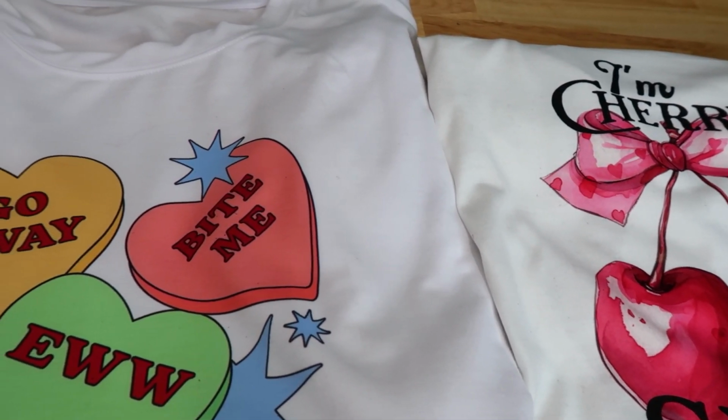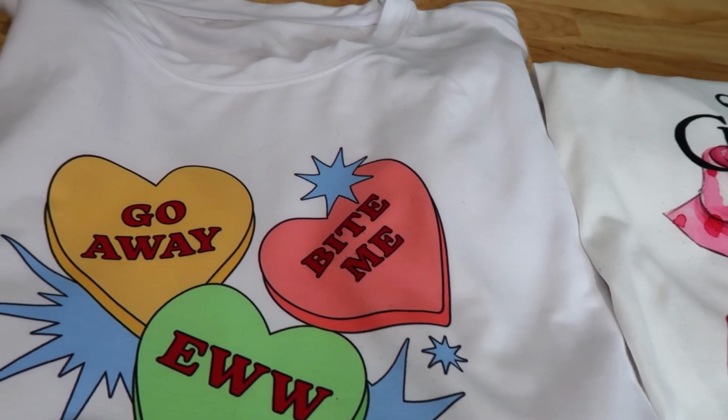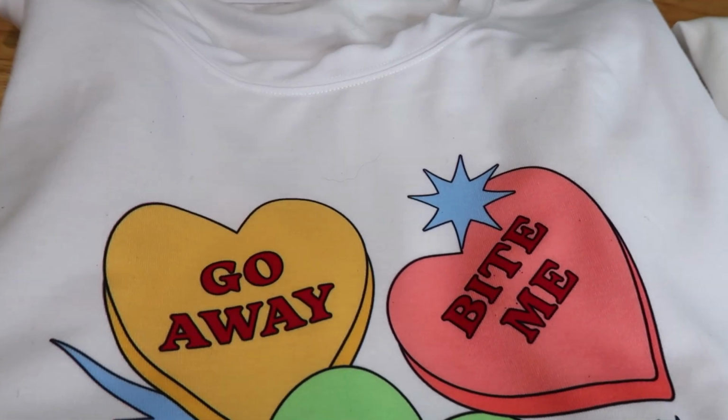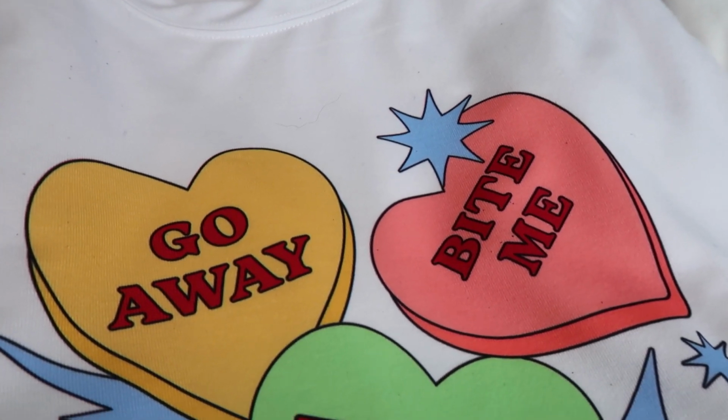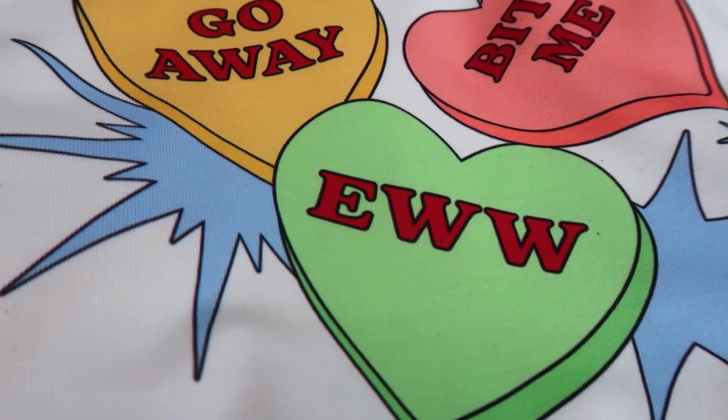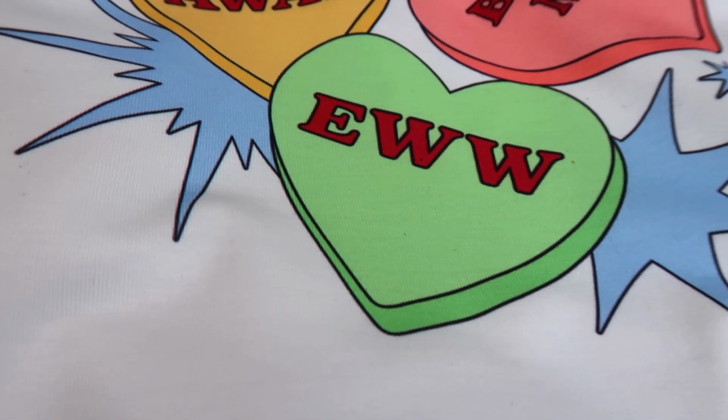But you saw how we took a simple template that they already had, changed it up to make it our own, and then we used their elements and their text to create another shirt. These are great to be used for sublimation, but you can also use them for things like DTF prints, printable HTV, and so much more.